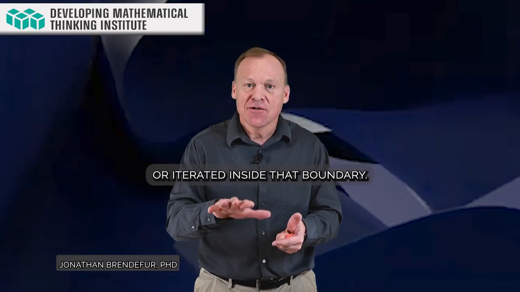Okay, so when we talk about perimeter, it's just the linear units that go around the boundary of any type of shape. So not just focusing on a rectangle. We should talk about that globally first. And then when we talk about area, we're talking about the surface and how many square units fit inside, or are iterated inside, that boundary.